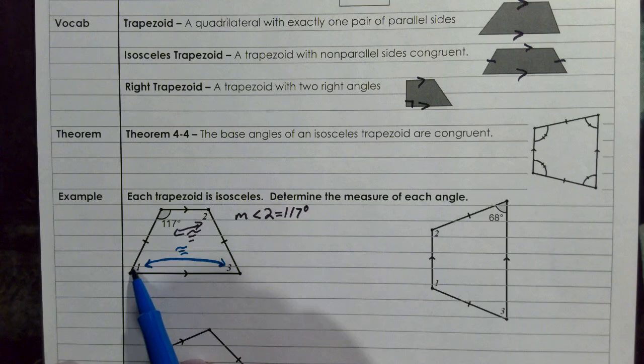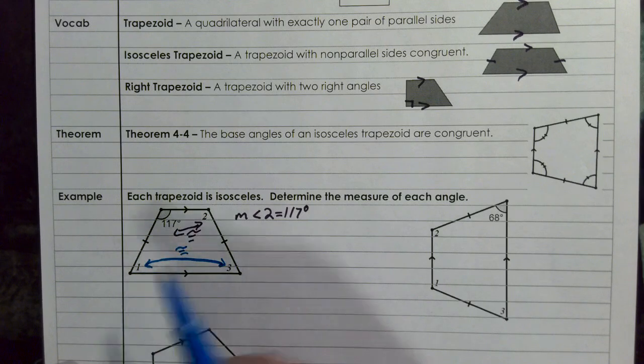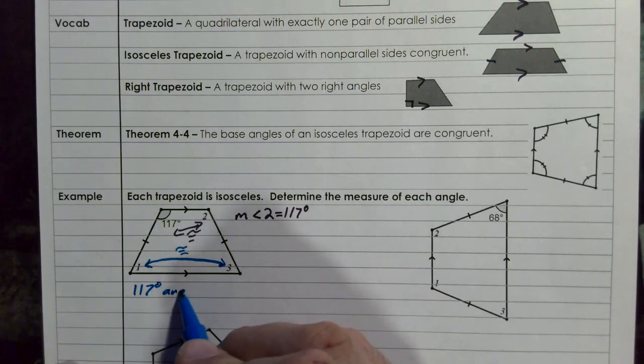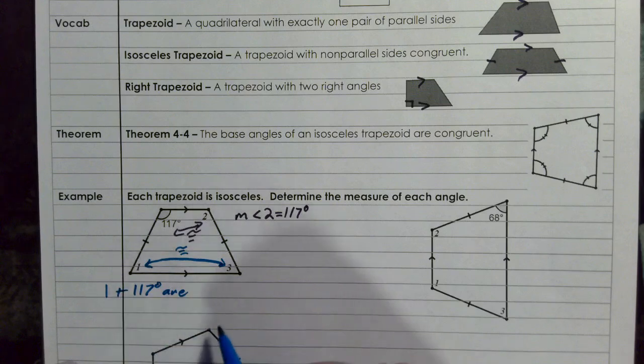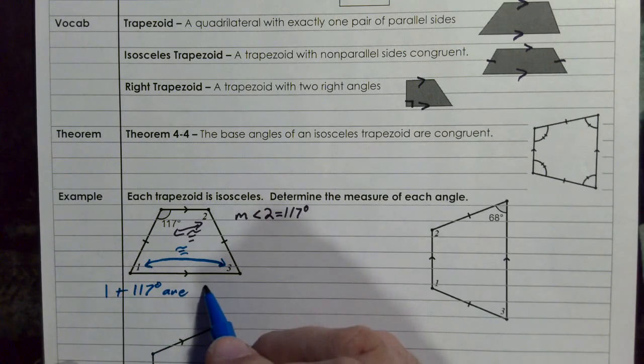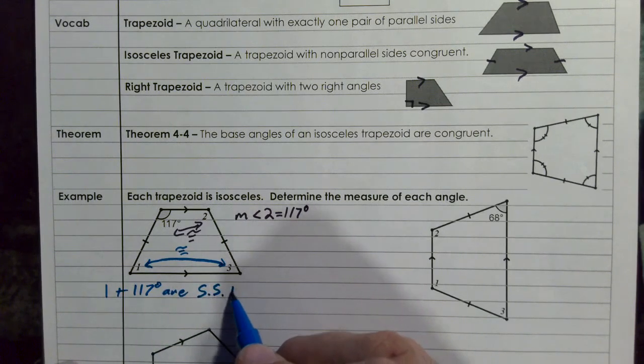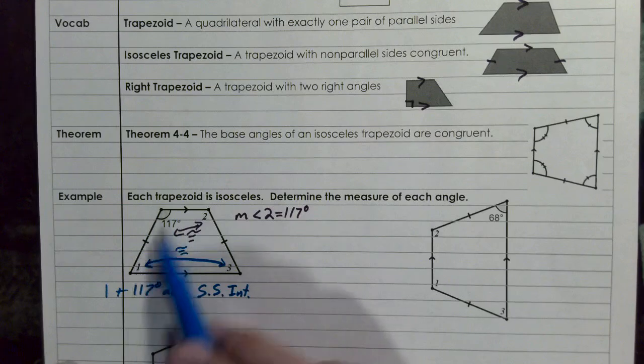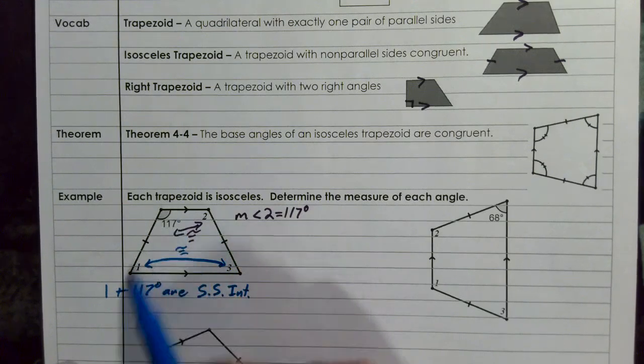These two angles, this 117 and angle 1, are same side interior angles, which we've learned about in the past. These two are between these two parallel sides. We've got that transversal, making these two supplementary.